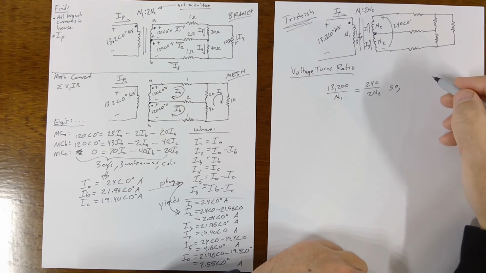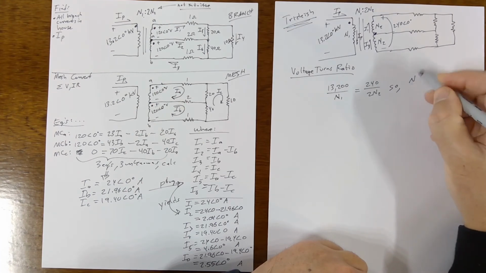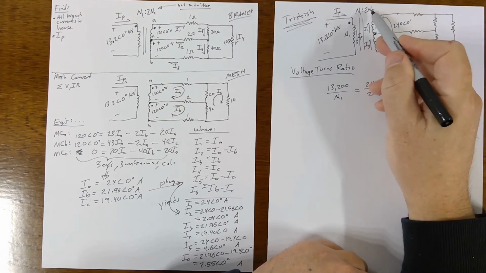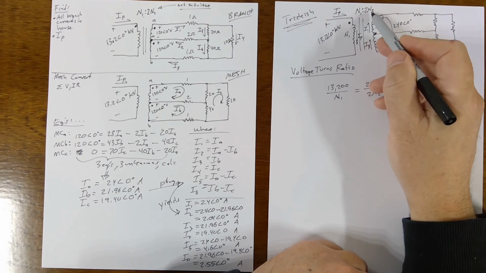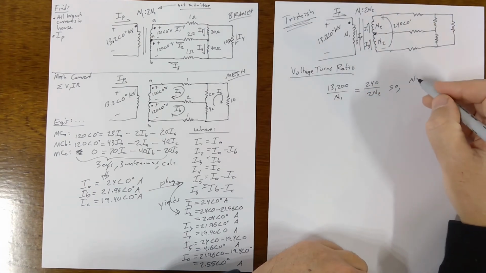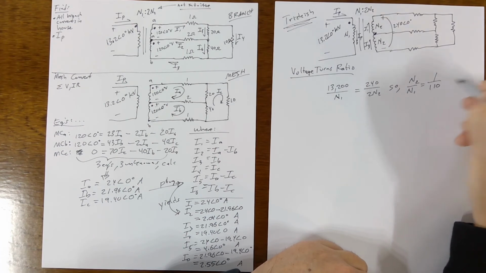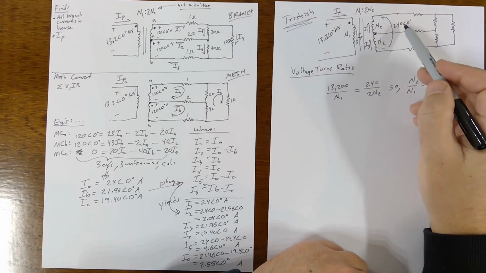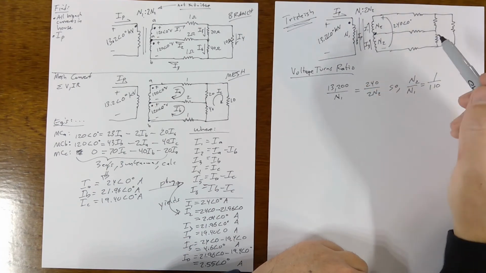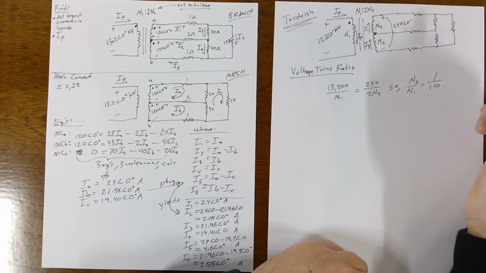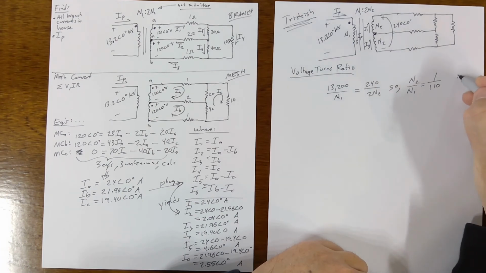We don't know exactly how many turns there are on either side, but we know the ratio is that. And I'm ignoring the angles here because they're both 0, so we can just ignore angles.